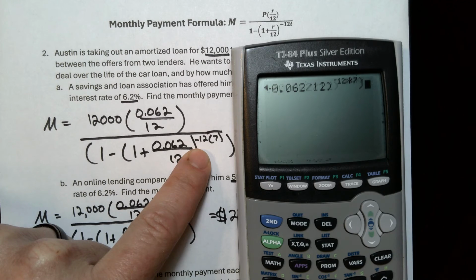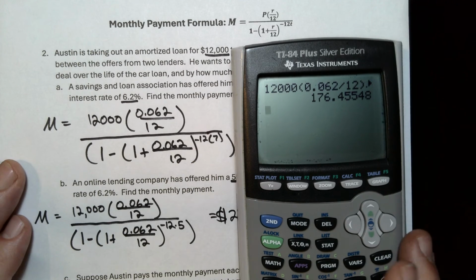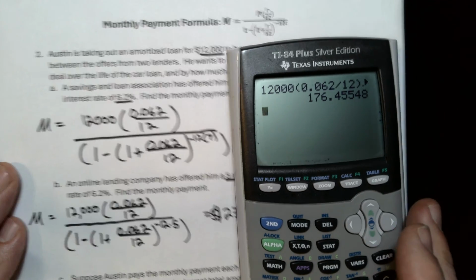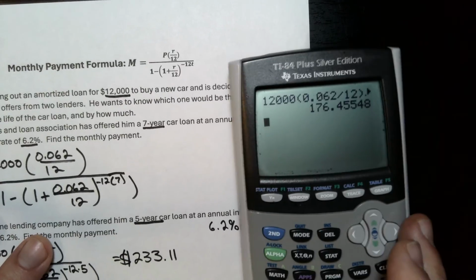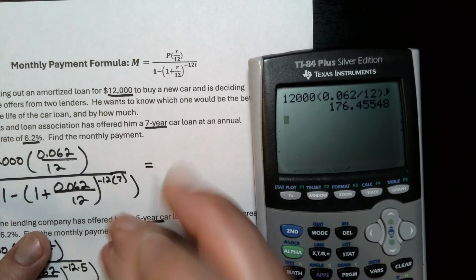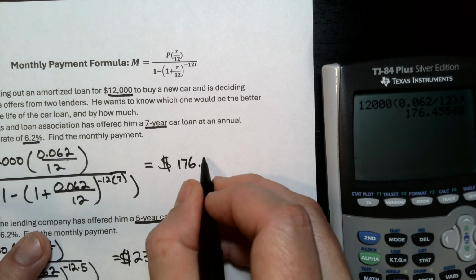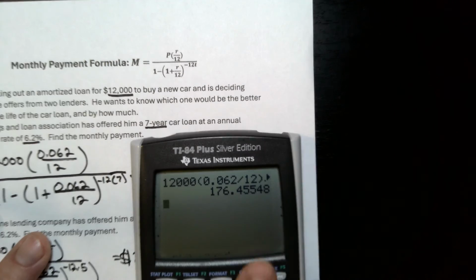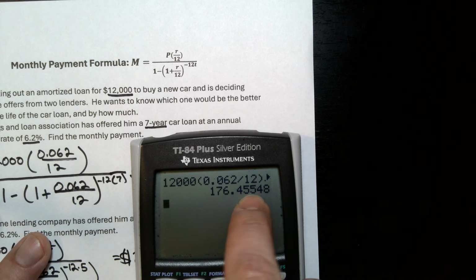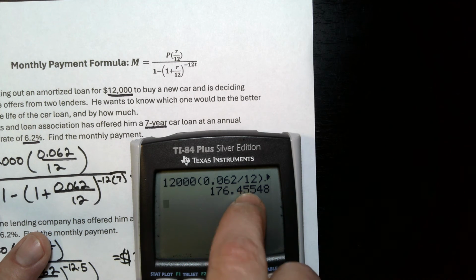Get out of the exponent, close your last parentheses, and you get $176.46 for that first one. I did have to round up because it's 0.455, so this 5 made this 5 turn into a 6.